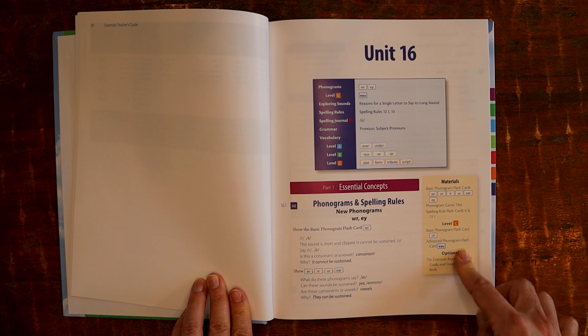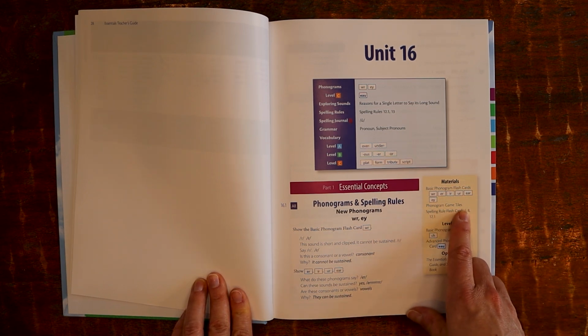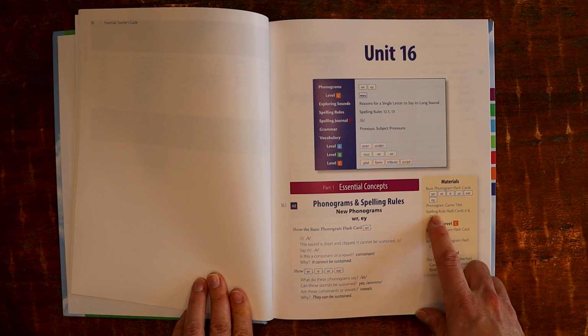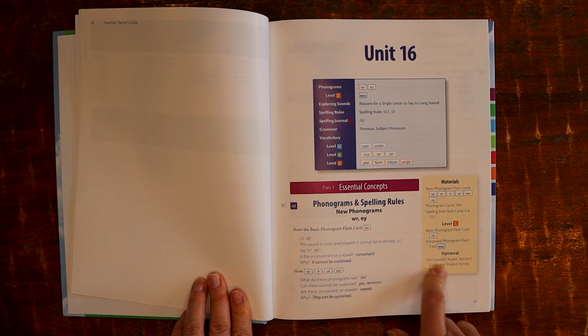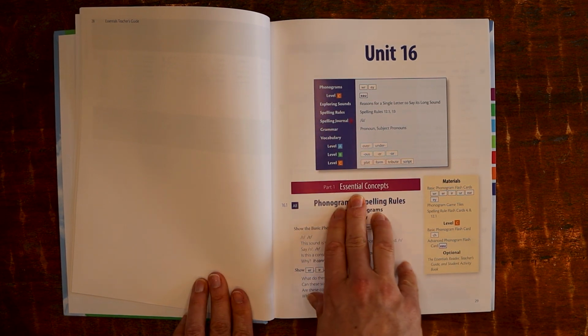So it always gives you materials, what you should pull out, which phonogram flashcards you should pull out, game tiles it says, as well as some spelling rule flashcards, and some extra stuff if you are doing level C. So always pay attention to these boxes on the sides because they'll give extra information, especially for levels B and C. So let's just take through part 1.